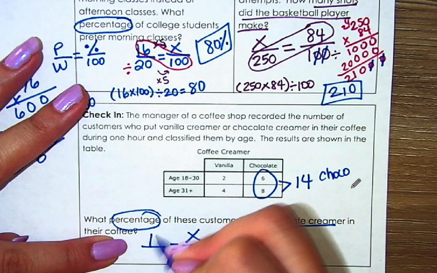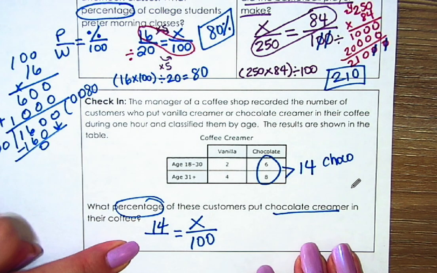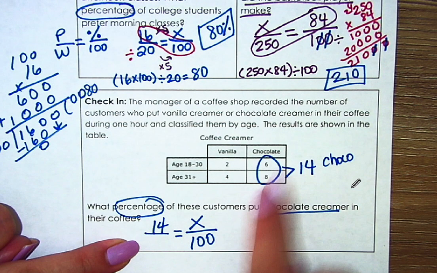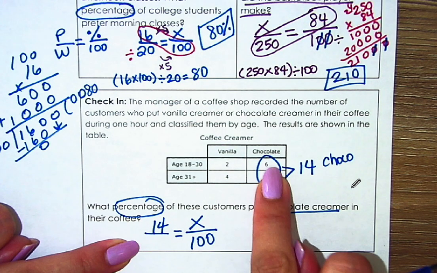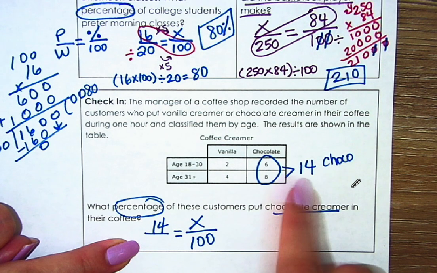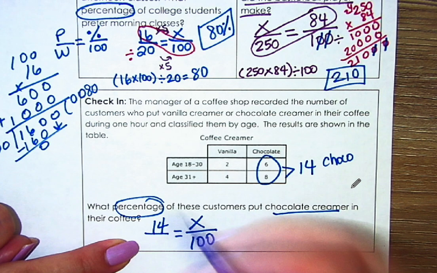Okay, so I'm going to put that number on top, and on the bottom is my whole. Whole sometimes is total. So how many total people did they ask? I have to add up all these numbers here at the bottom. 14, I already have 14, so I'm just going to add 15, 16, 17, 18, 19, 20.